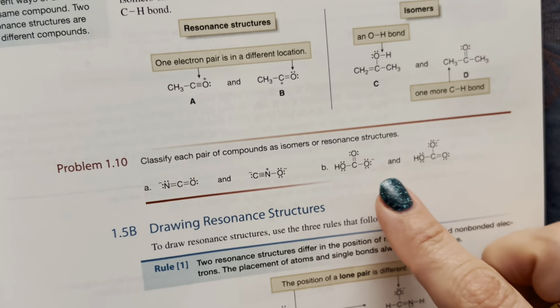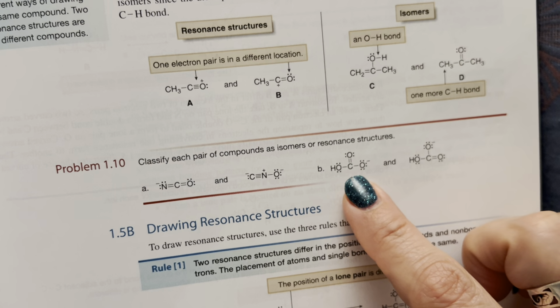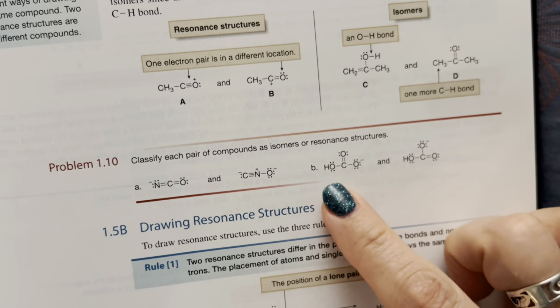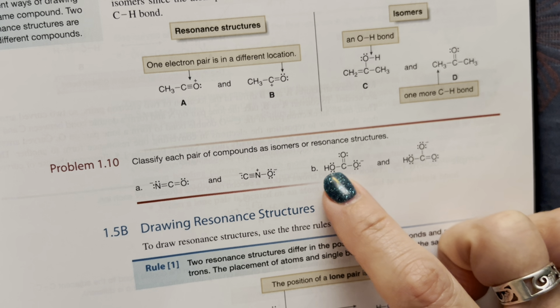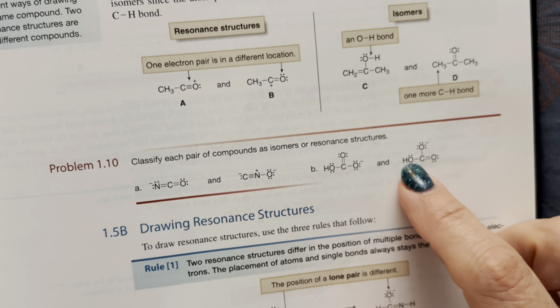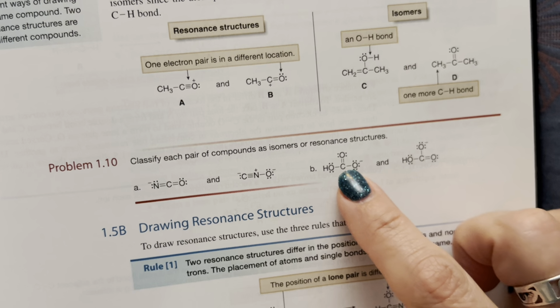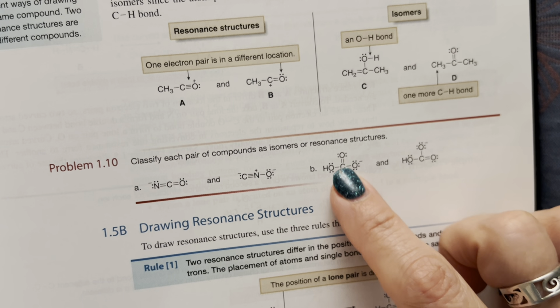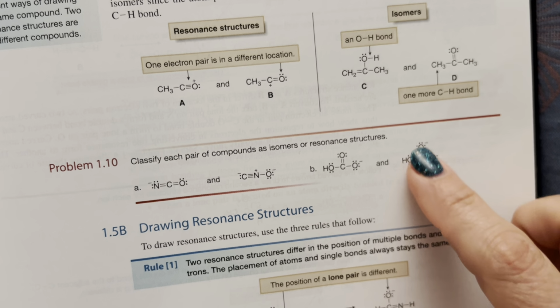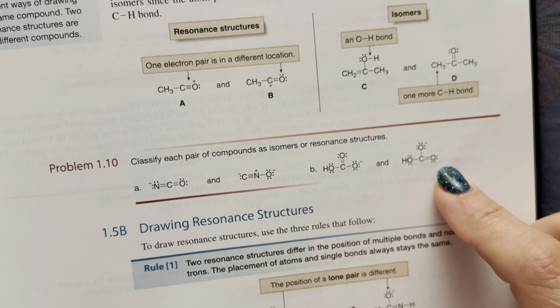Okay, let's look at this pair right here. In terms of atom placement, we have an oxygen bonded to hydrogen in both of them. We have a carbon in the center in both of them. We have oxygen here, oxygen there, oxygen there, oxygen there.